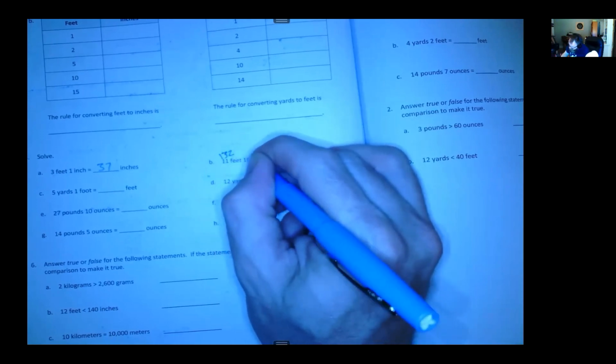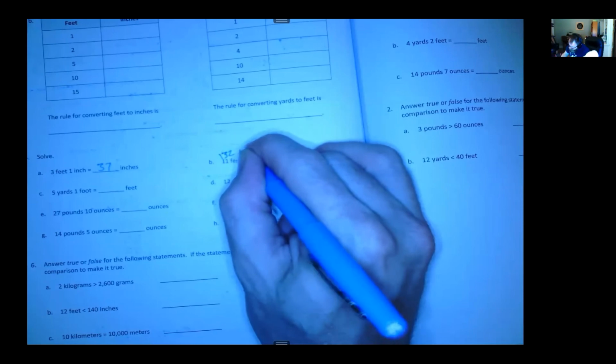B is 11 feet, 10 inches. How many inches does that equal? Well, how many inches are in 11 feet? That's going to be 120 plus 12, right? 10 feet plus 1 foot. 120 inches plus 12 inches. That's 132 inches in 11 feet. And then we still need to add these 10. That gives us 142 inches.